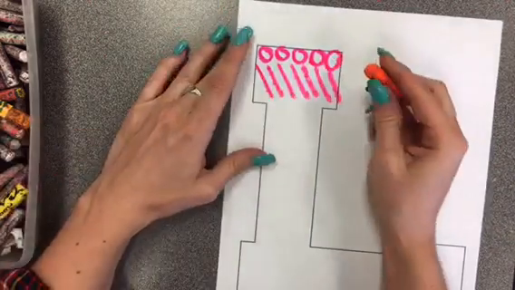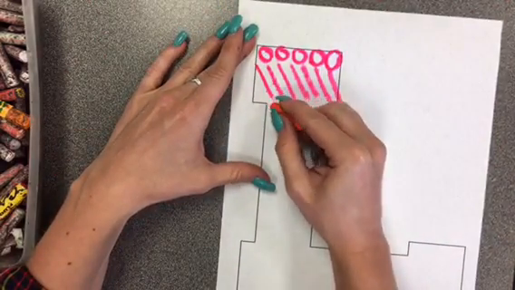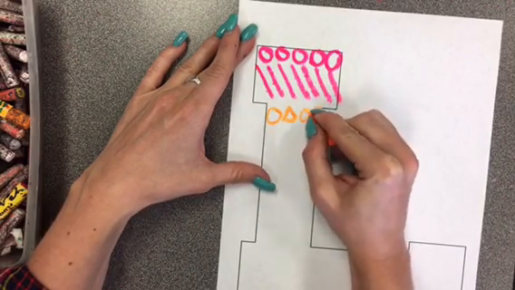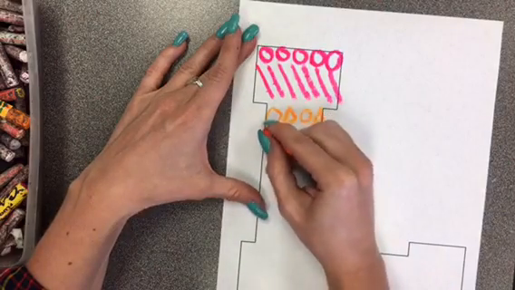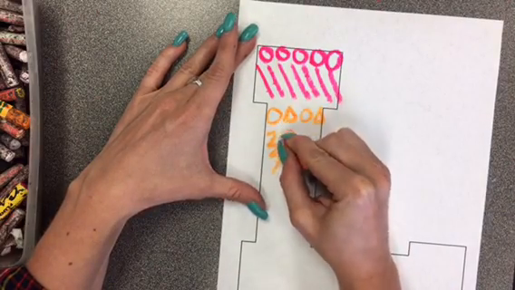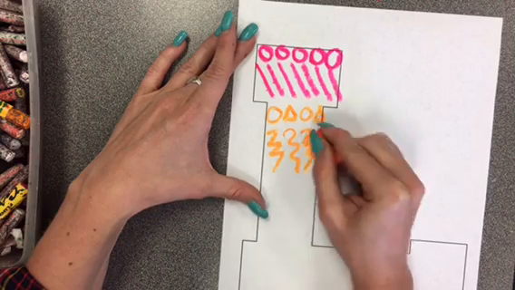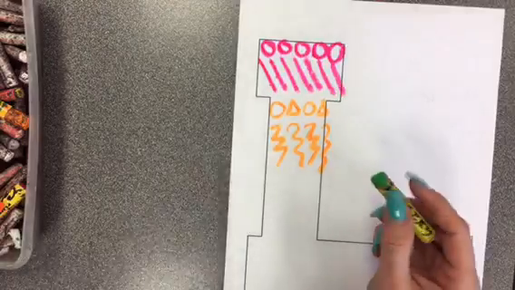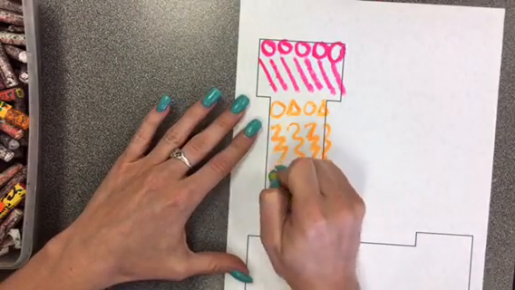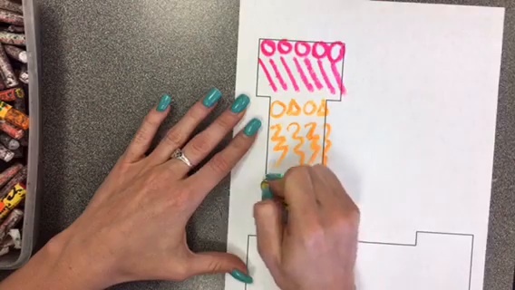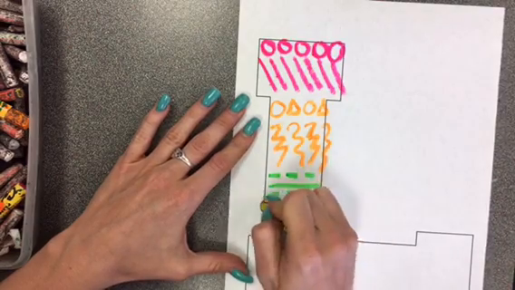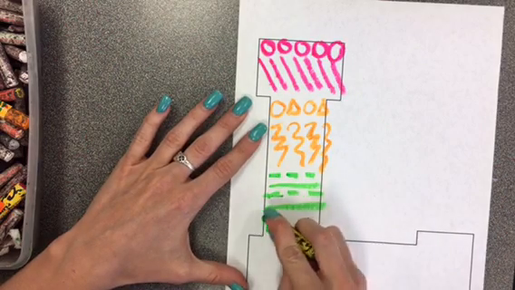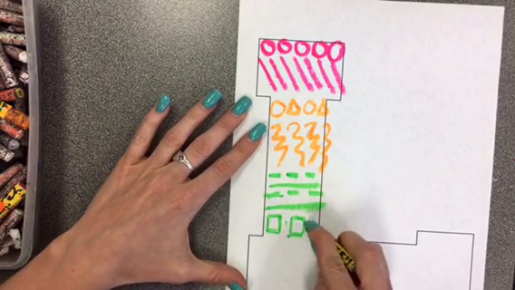Now maybe I want to switch colors and I can get a little fancier. I can do circle, triangle. I can mix up my shapes. Circle, triangle. I can do zigzag line, wavy line. Zigzag line, wavy line. Switch up my colors and I can pick a new line or shape pattern. Maybe dotted line, straight line, dotted line, straight line. Maybe I could do square, dot, square, dot.